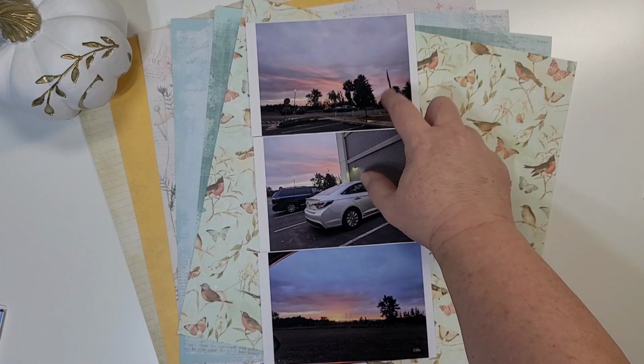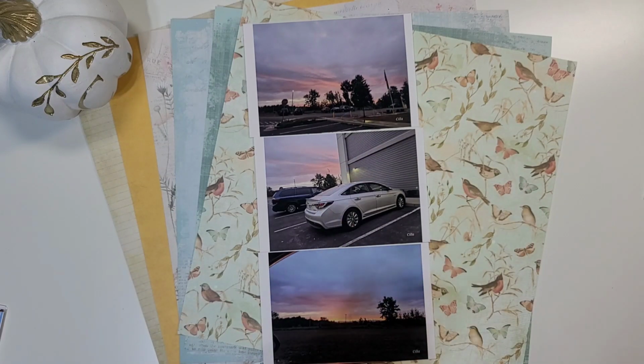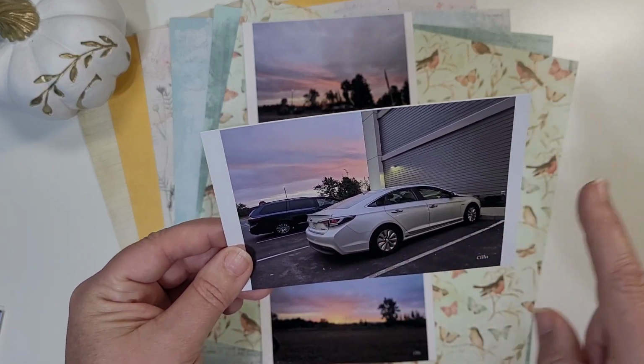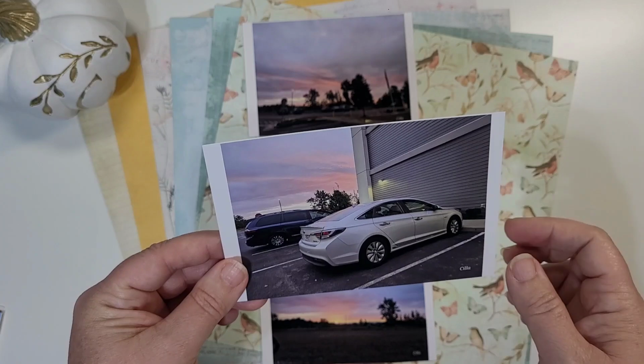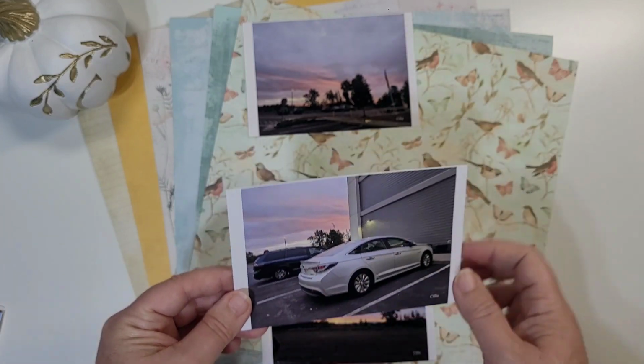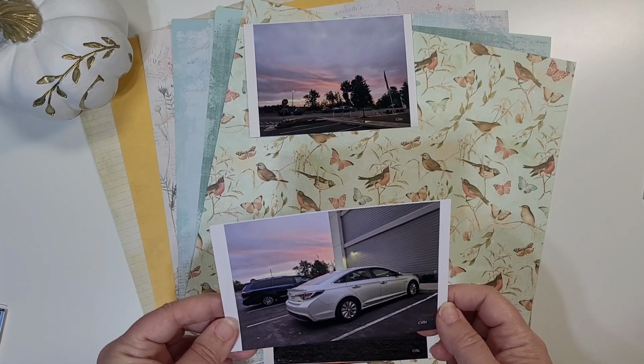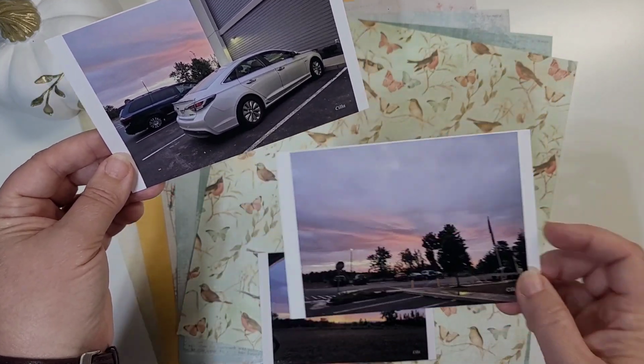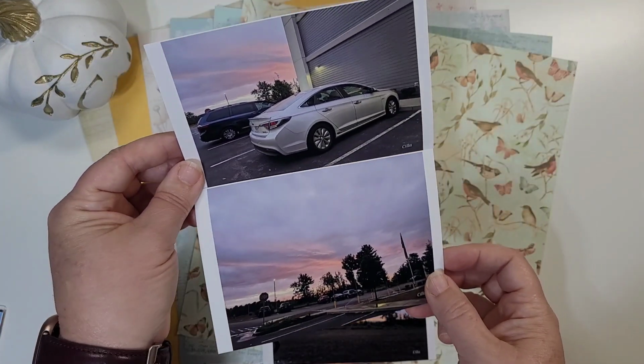And now I have this commemorated where I was. I'm also commemorating that when I came out to get in my car, this is my admin vehicle, I could see the beginning of the sunrise as it was reflecting on those heavy, heavy clouds. So this was actually the first shot. This was the second shot.